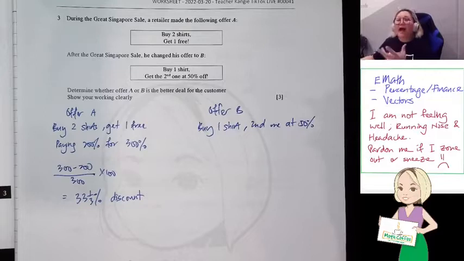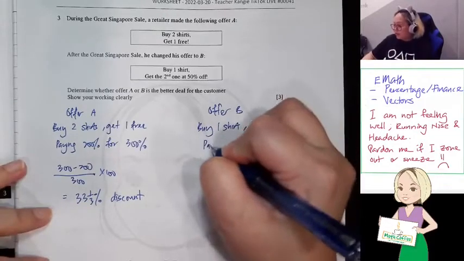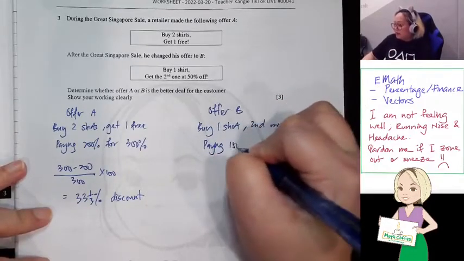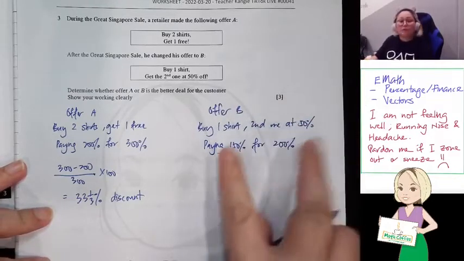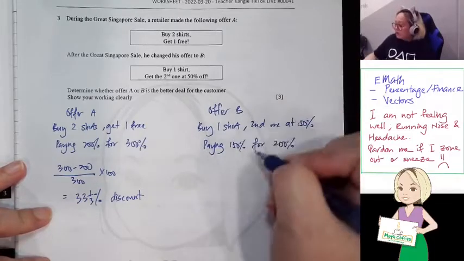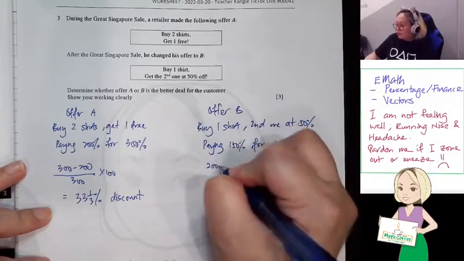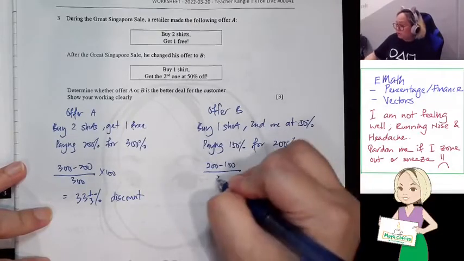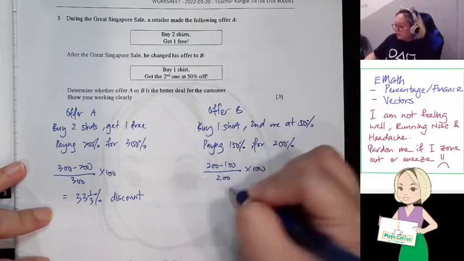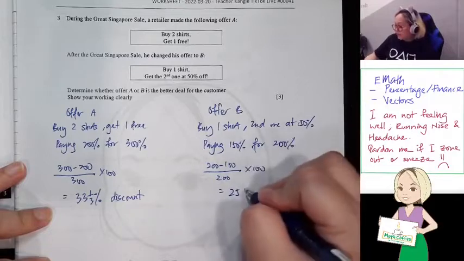So I pay 150. If I interpret, it means I'm paying 150% for 200%, because there's only 2 shirts involved. So the discount is 200 minus 150 out of the 200, which is the original for 2 shirts. Multiply by 100, I will get 25%.